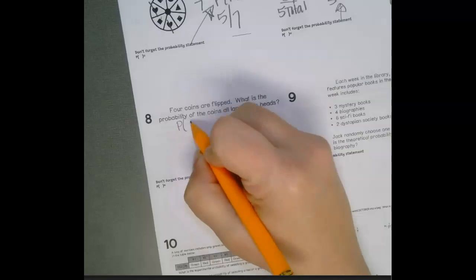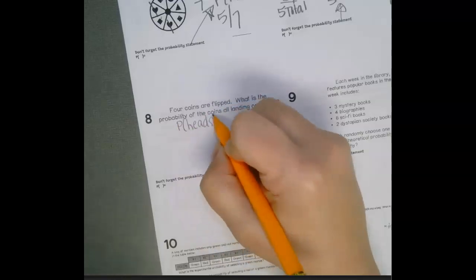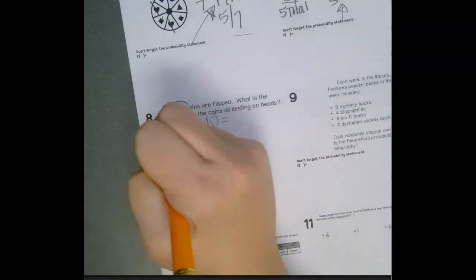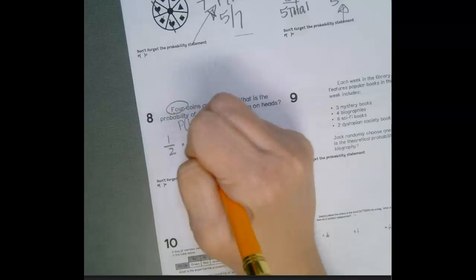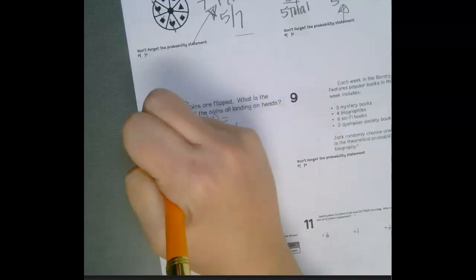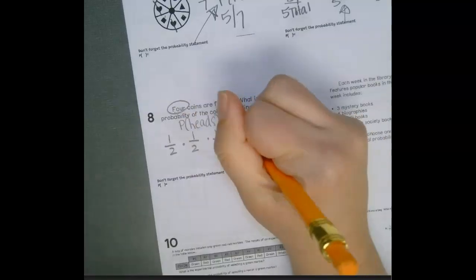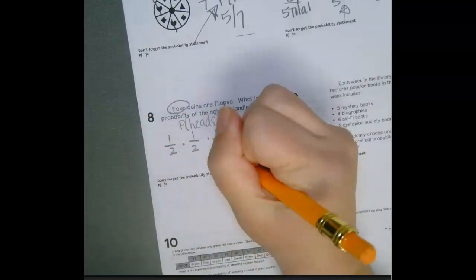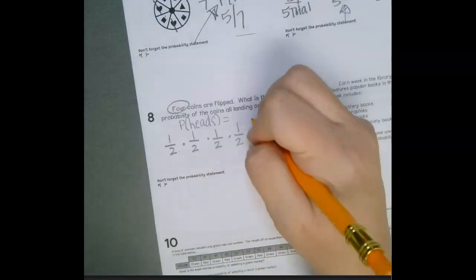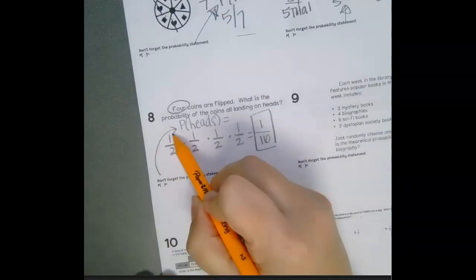Okay, number 8. 4 coins are flipped. What is the probability of all coins landing on heads? So we have the probability of heads. We are flipping 4 coins. So 1 out of 2 times 1 out of 2 times 1 out of 2 times 1 out of 2, because there's 1 opportunity for heads out of 2 sides. So 2 times 2 is 4, 4 times 2 is 8, and 8 times 2 is 16. So the probability of heads would be 1/16, and our probability statement is right there.